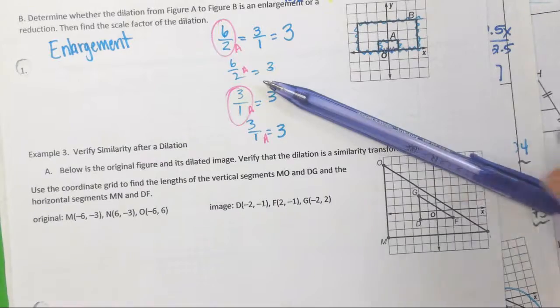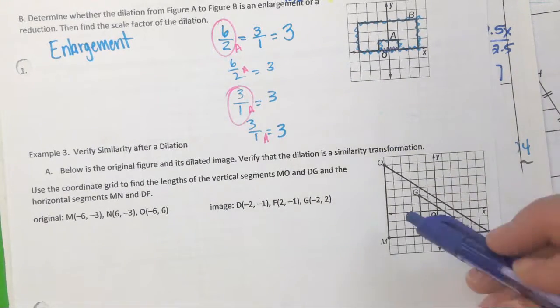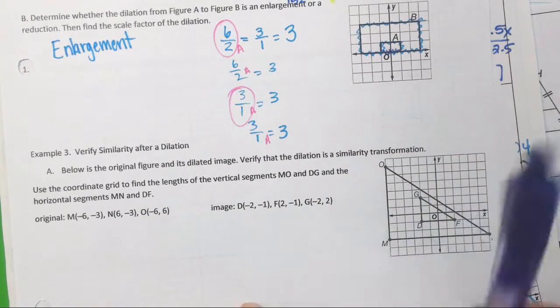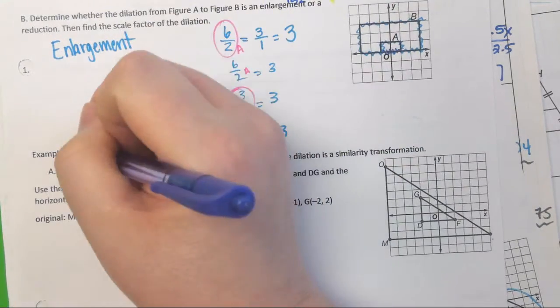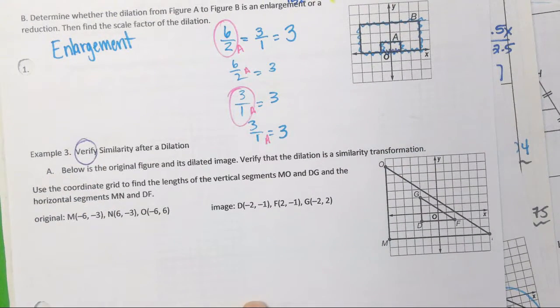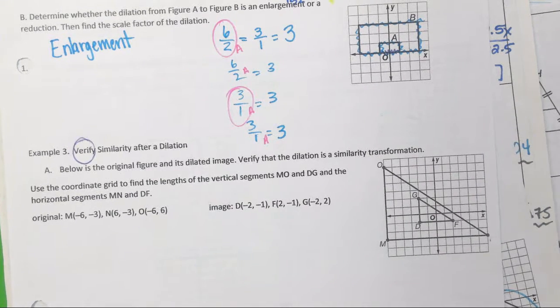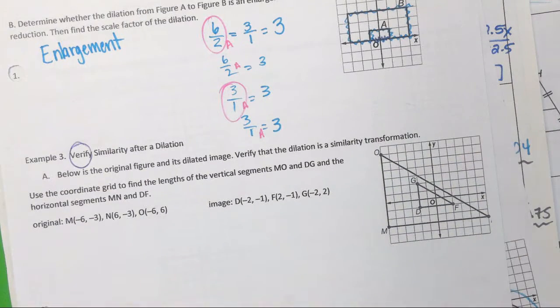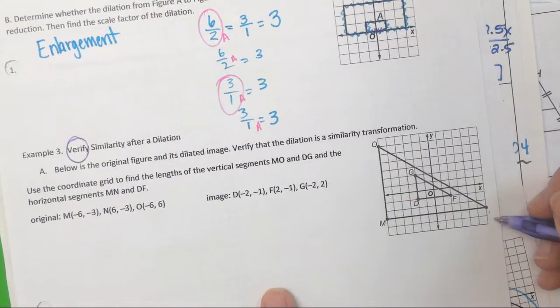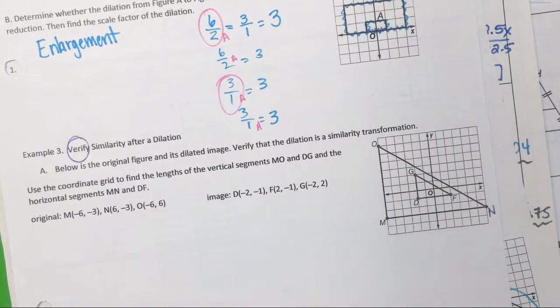Okay. So if you have one like this that says verify, it's going to be okay if you find out they're not similar. So just know that there's potential for some trick ones. Okay, who came first in this? Is MNO the original? That should be an N. Or is it DFG? Who is the original?